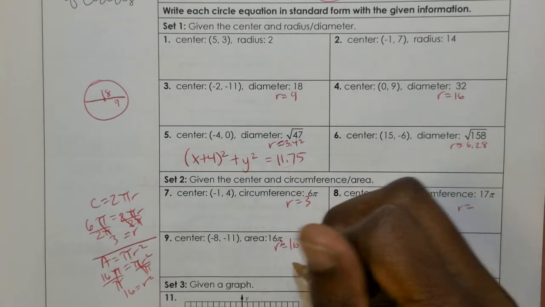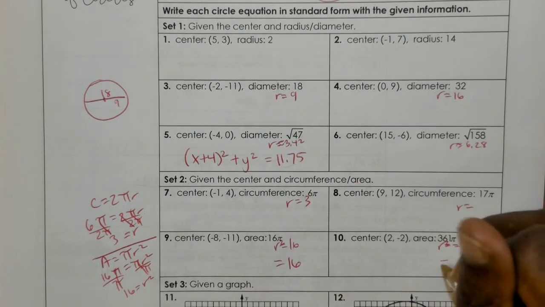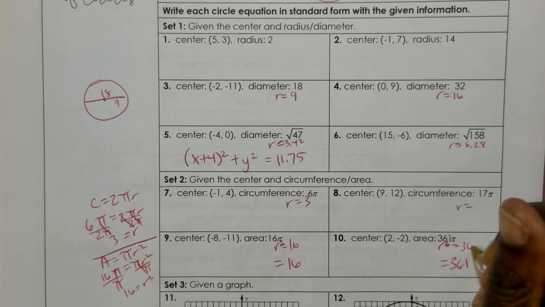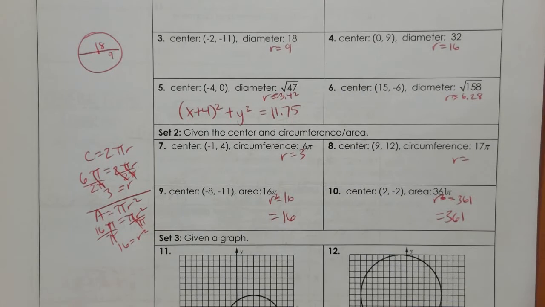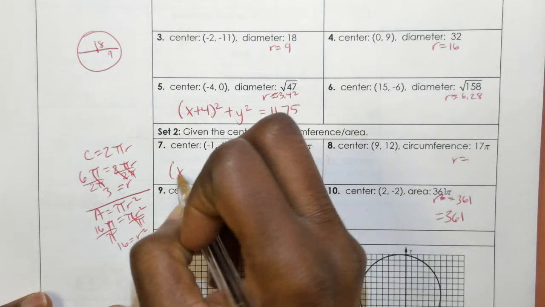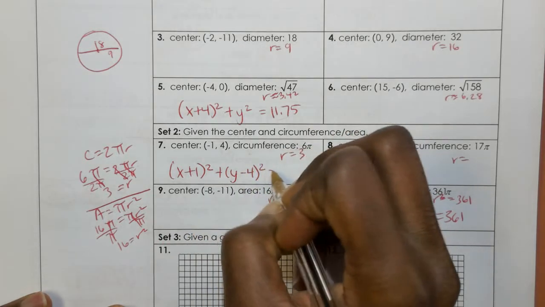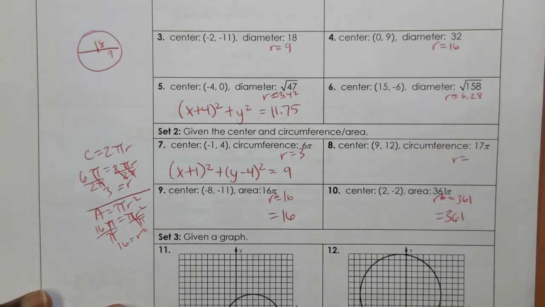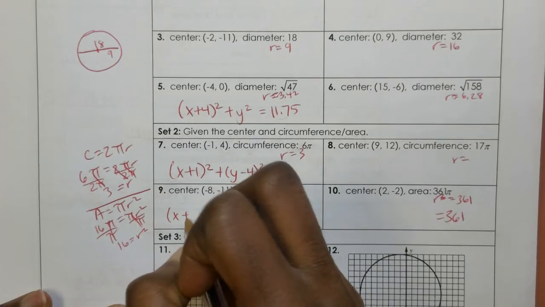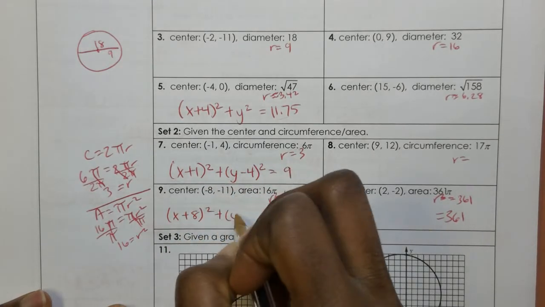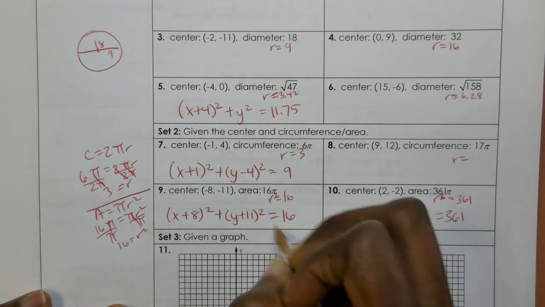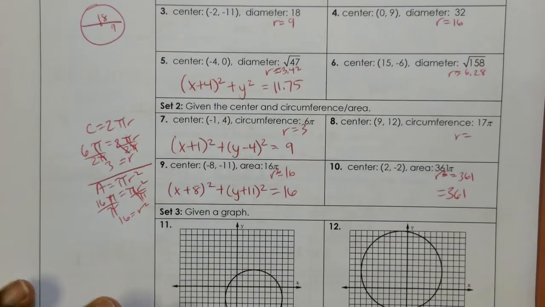So 16 is going to be the end of the equation, and 361 is going to be the end of the equation. All right. Then you're doing the center like you've been doing, changing the signs of what's on there, and then squaring the radius. Changing the signs of what's on there, and this is already r squared, so we're good. So those are the answers.